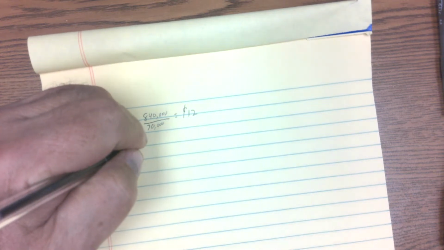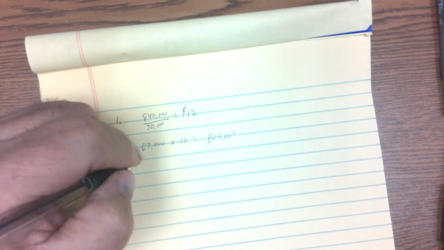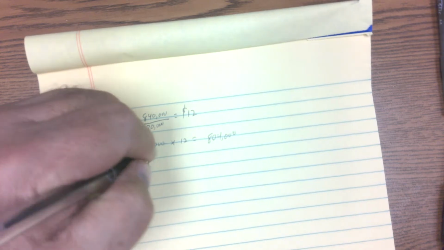Part 2 says prepare the journal entry to allocate the manufacturing overhead. Okay, so before we do the journal entry, let's figure it out. We've got an actual 67,000 hours times $12 an hour. And so that's going to be 804,000.